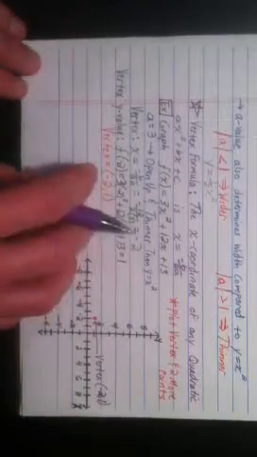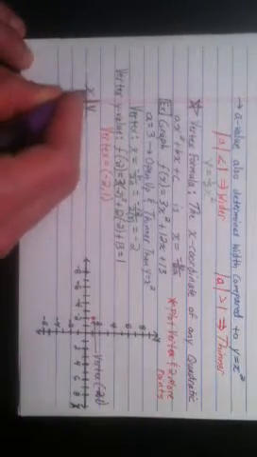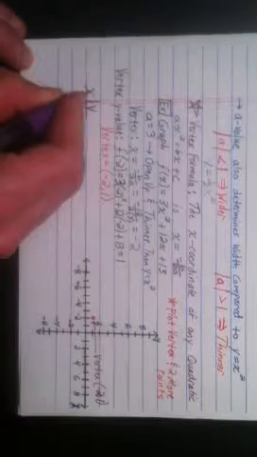And I guess a good approach to do this would be to make an XY table, a table of values. So when we're considering our x and y values, we already know the one ordered pair, -2, 1. We found that as the vertex.